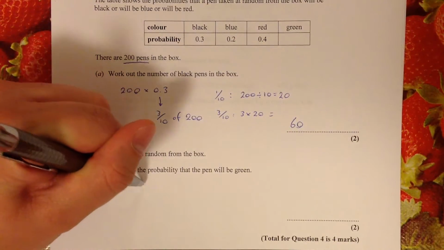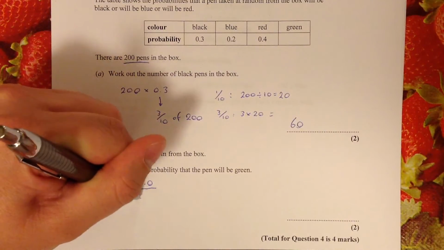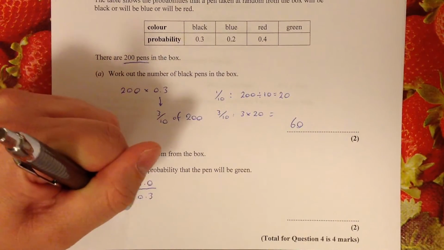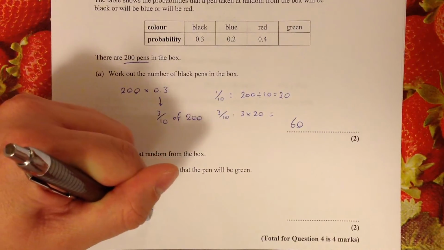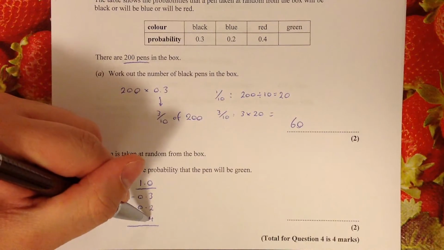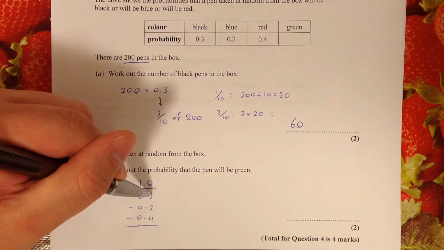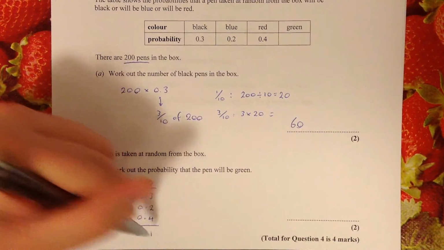So what we have is a whole 1, meaning that's all of the elements happening, and we know that black is 0.3, we know that blue is 0.2, and we know that red is 0.4. So if I add up all of those parts that we do know, 0.4, 0.6, 0.9, taken away from the 1, that leaves us with 0.1.